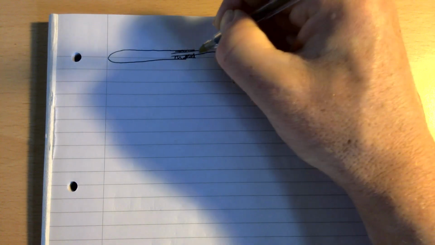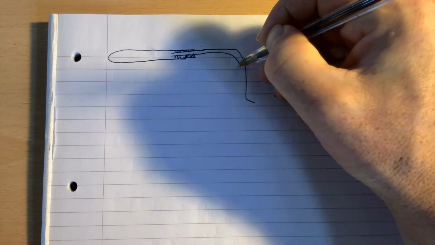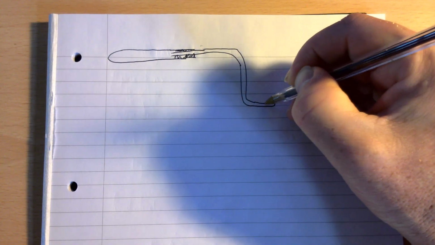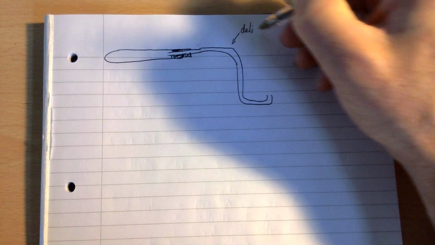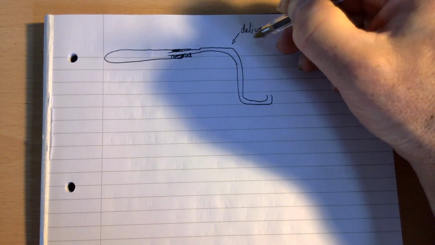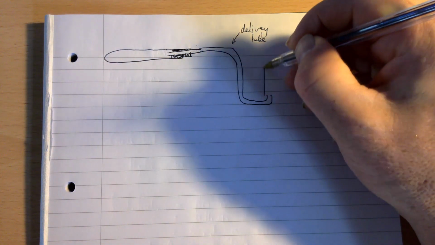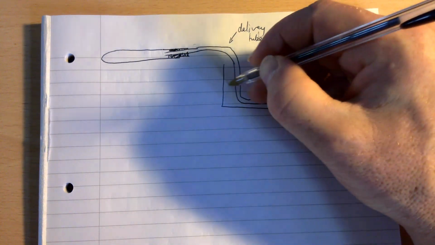So what I'm drawing is a test tube on the left, which is more or less horizontal, and it's got a bung, which I've drawn badly, at the end with a delivery tube going through it. This is a delivery tube. And the delivery tube goes into another test tube, which is inverted and in a trough of water.